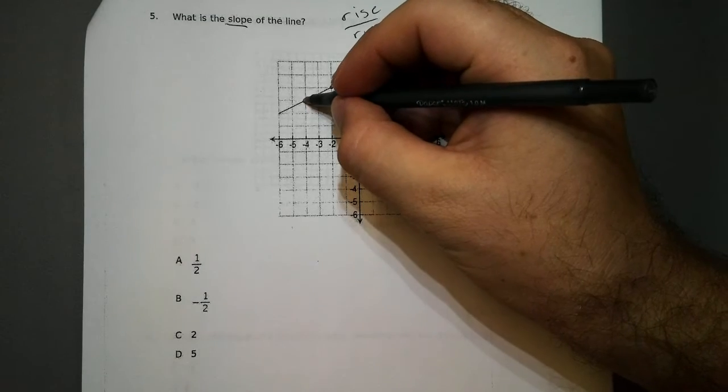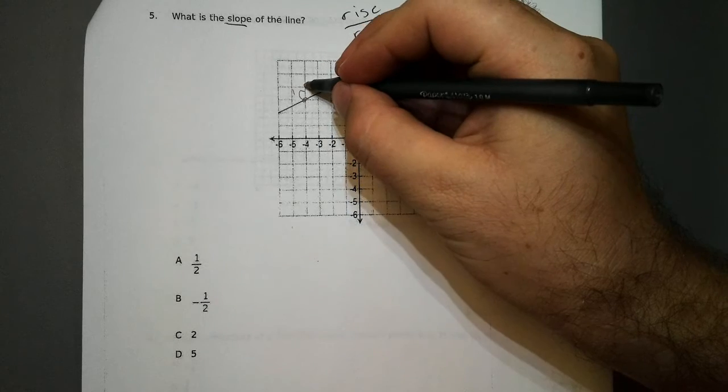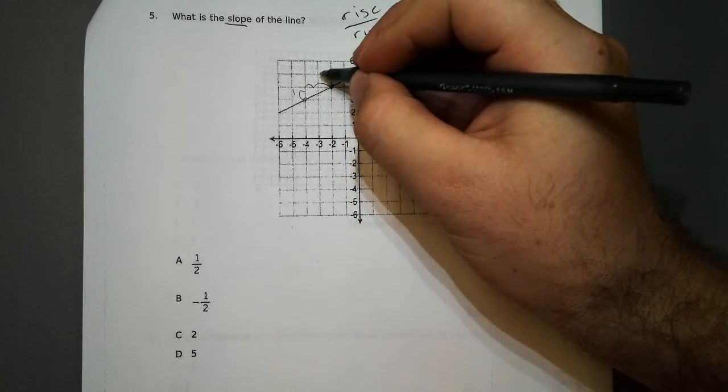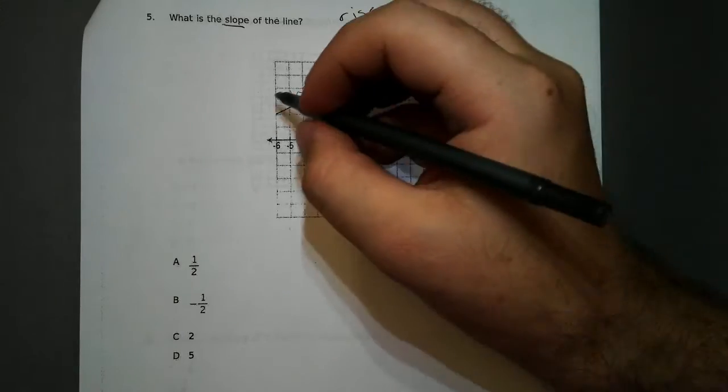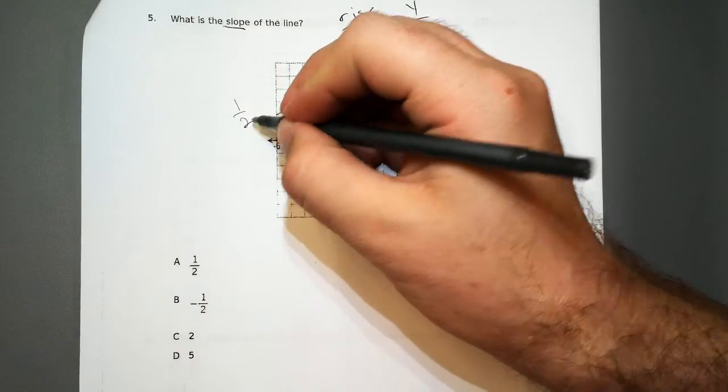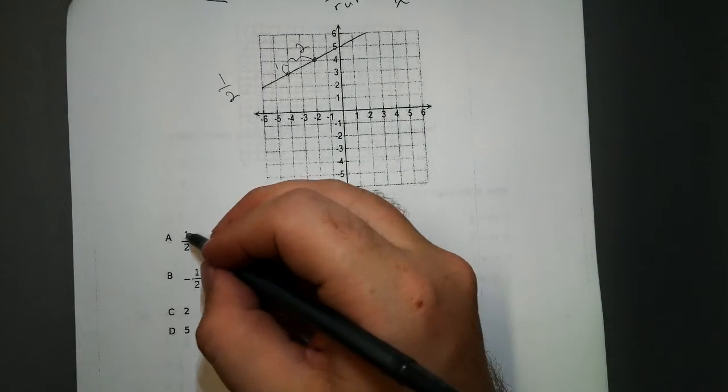This one, it goes up 1, and it goes over 1, 2. So it's got a rise of 1 and a run of 2, which would be a slope of 1/2, which is A.